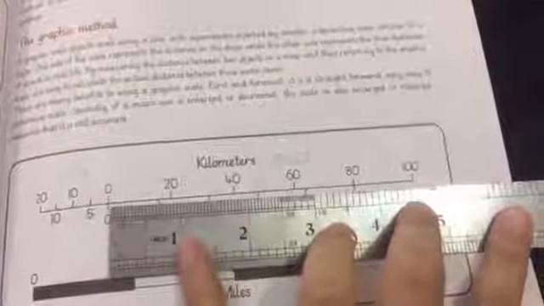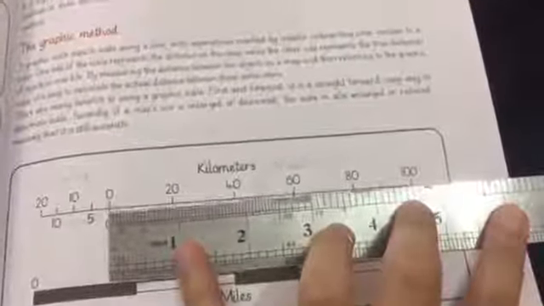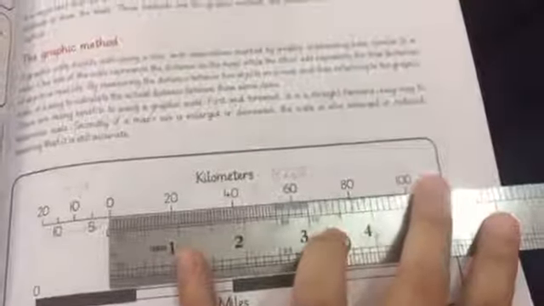You see, here is the 0. So we put the 0 on the scale and we measure it.